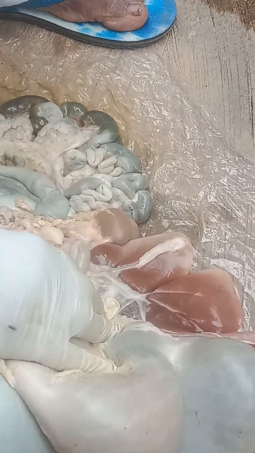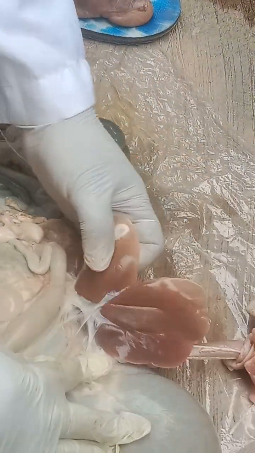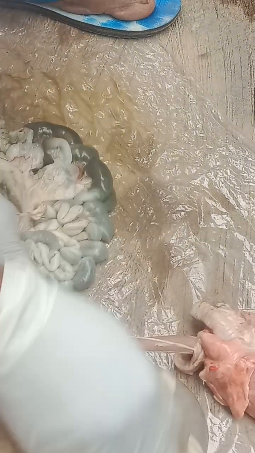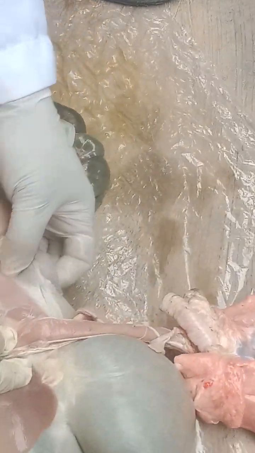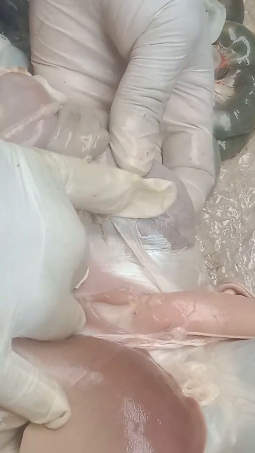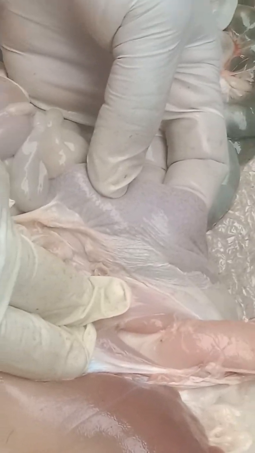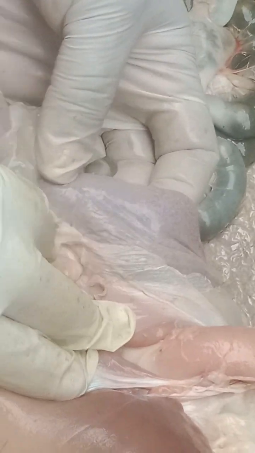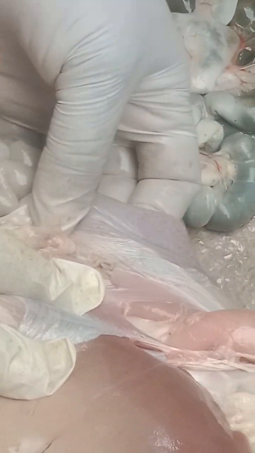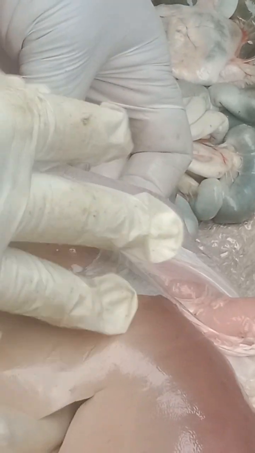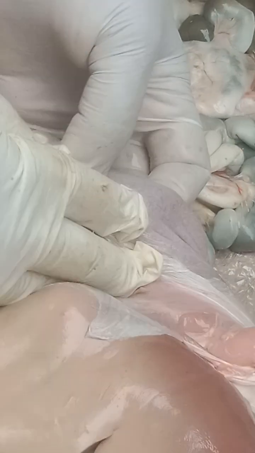So let's go to the spleen. Let's locate the spleen. This is the spleen. Can you see the spleen? The spleen is one of the reticuloendothelial systems that acts as the portion where red blood cells, after they have degenerated, are being replaced after 3 months.